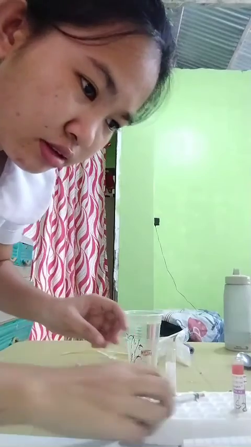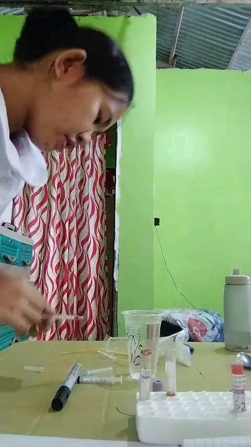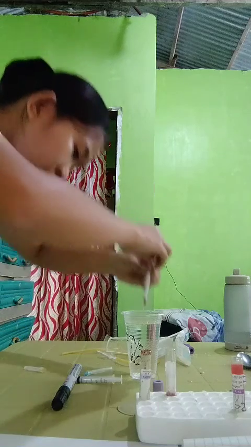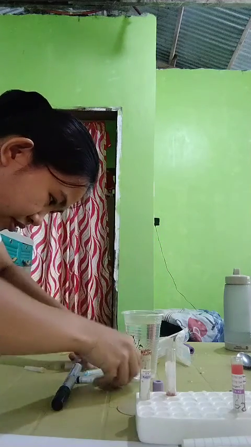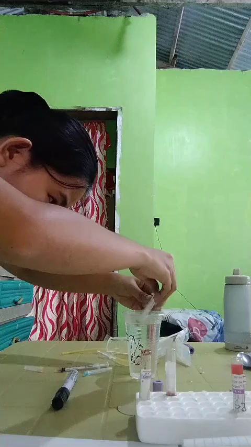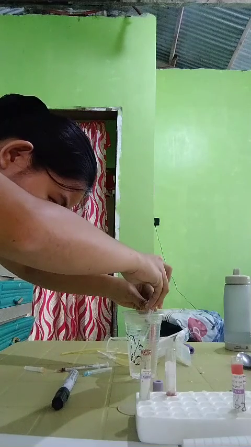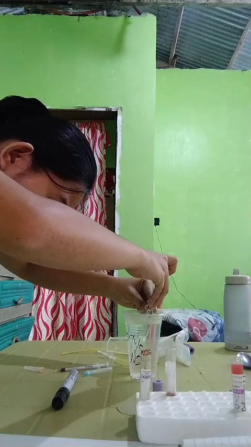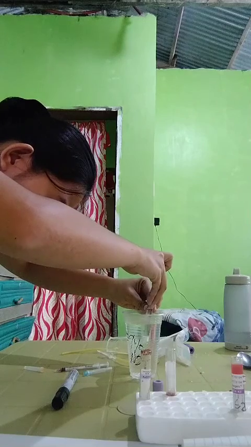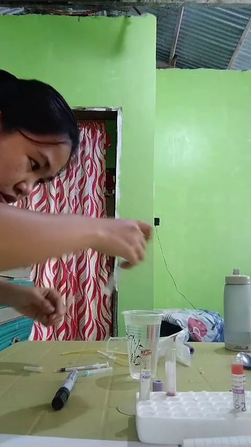So problem number 3, we have now aspirated 0.15 ml of whole blood. Then we should add 5 ml of NSS. First, we aspirated 3 ml.